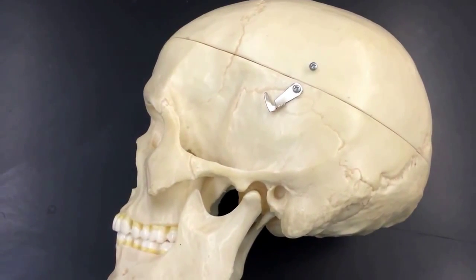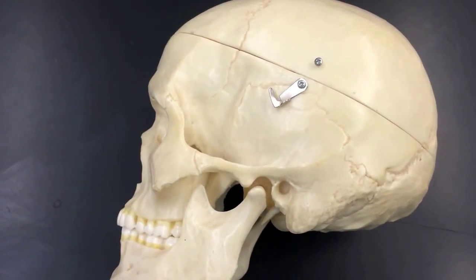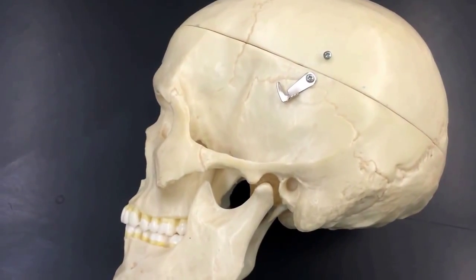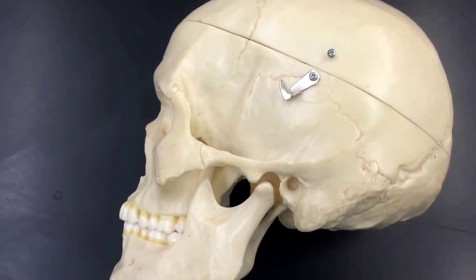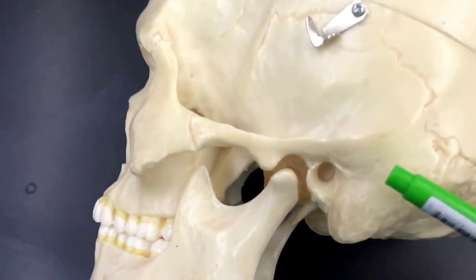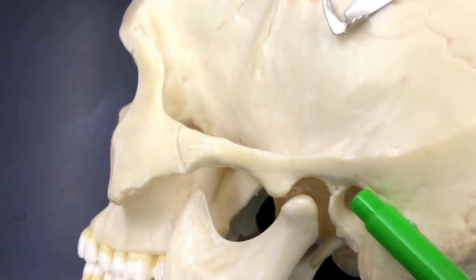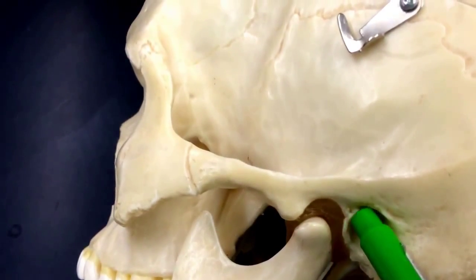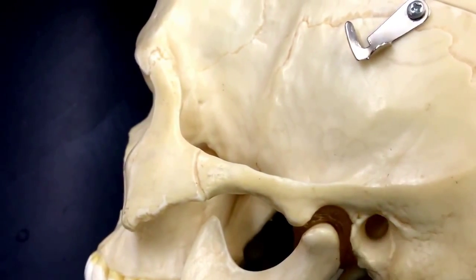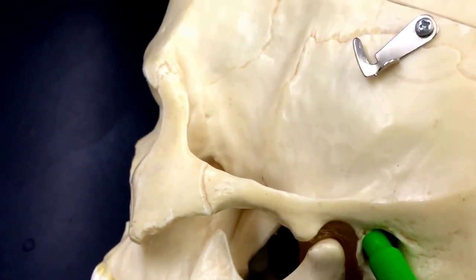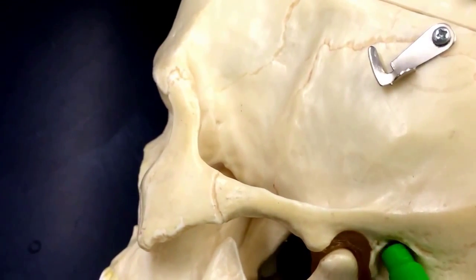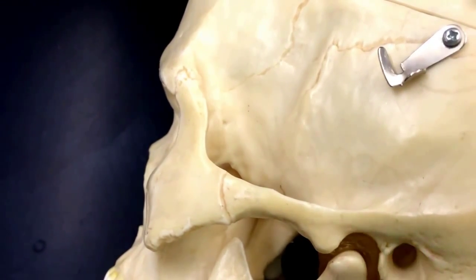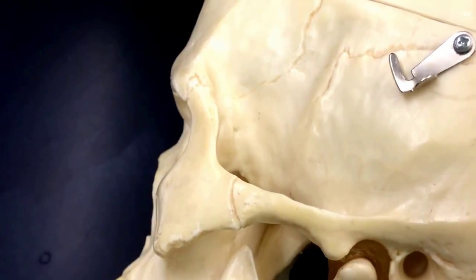Now, some unique bony landmarks on the skull are the ones found in the temporal bones. If we get a little bit closer, we'll notice that there's a depression here. This is actually a canal, and meatus actually means canal. So this is our external acoustic meatus. It's a very cool term.